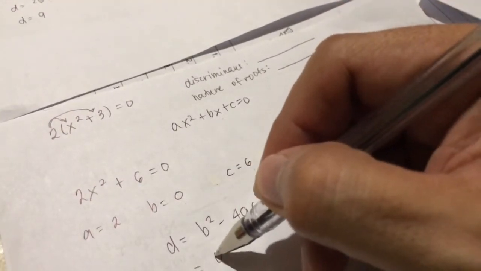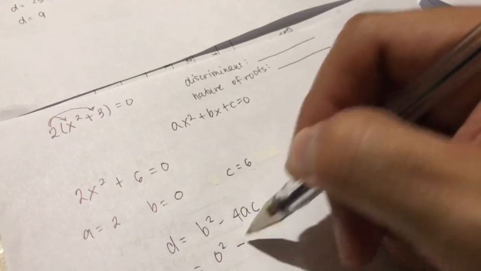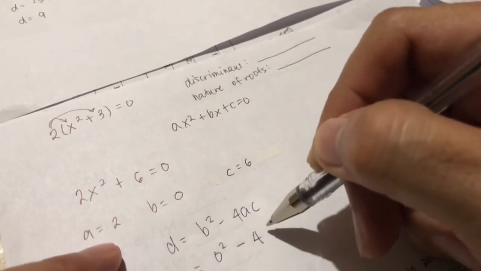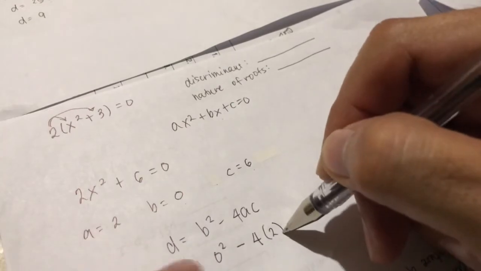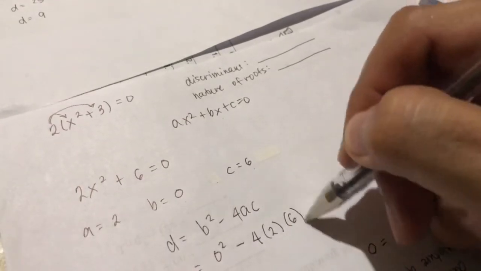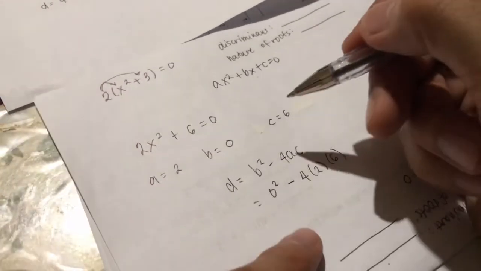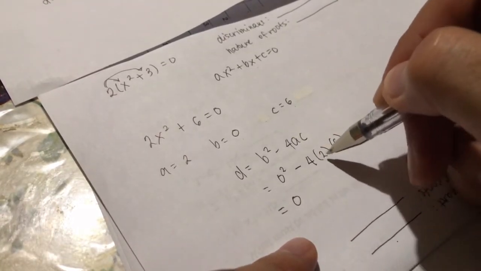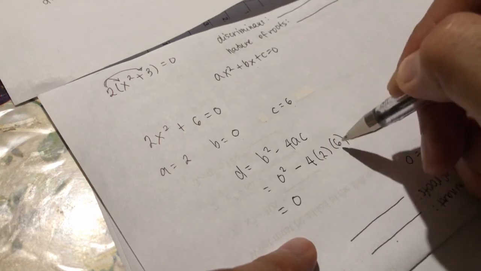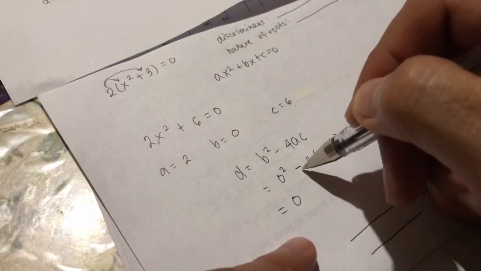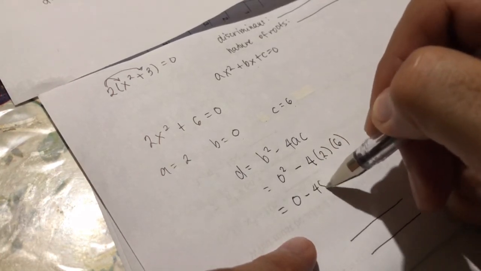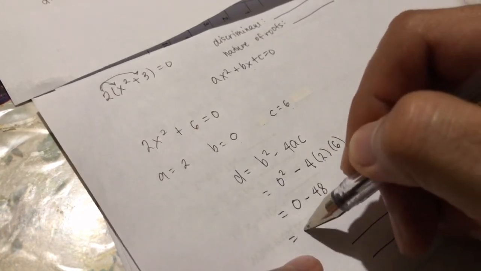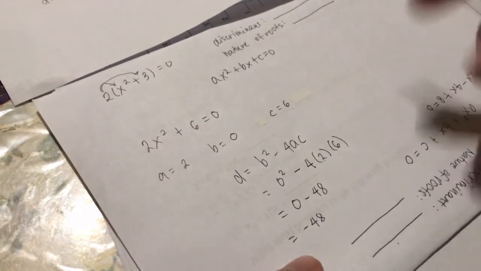What is B? 0 squared minus 4. What is A? 2. What is C? 6. Simplify. 0. 4 times 2, 8 times 6, 48. 0 minus 48, that is equal to negative 48.